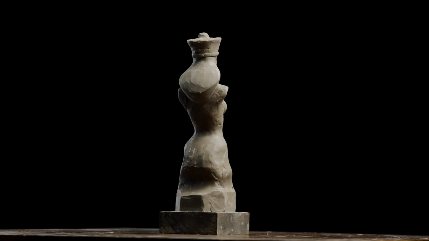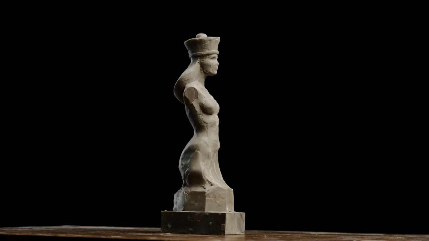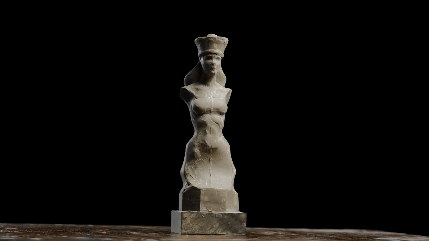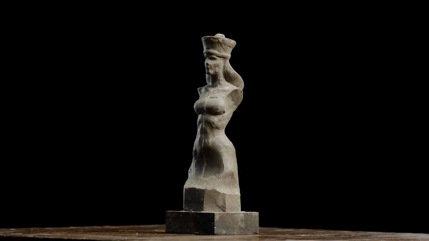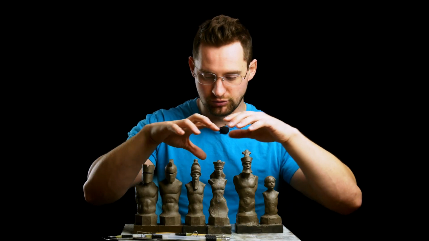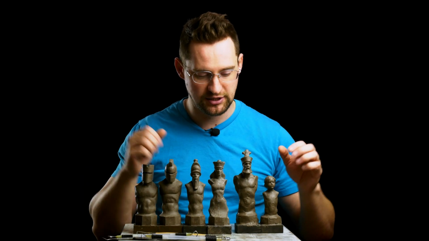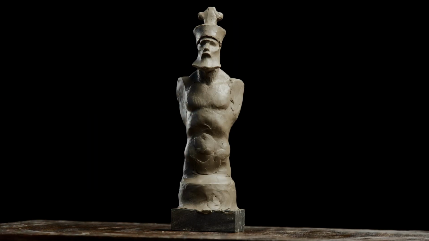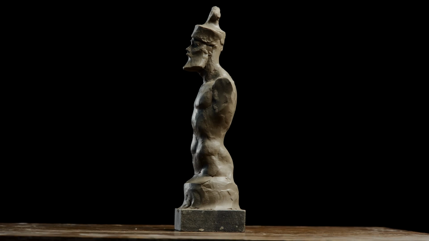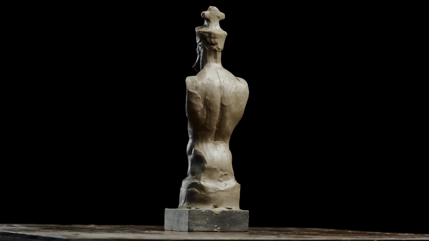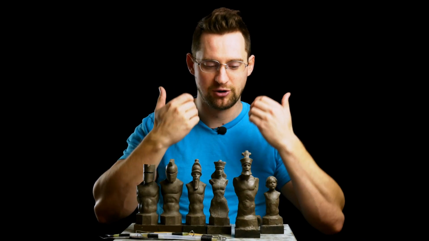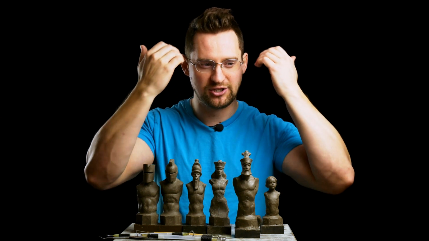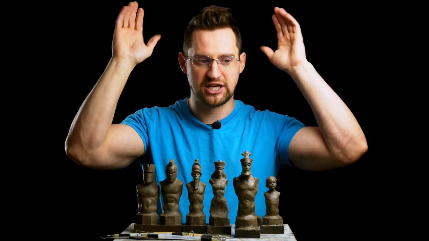With the queen, I imagined a tight dress to where you can see the forms of the body, but it's not as if I was sculpting a nude. And then I tried to incorporate that as well into the other figures. Next, we can talk about the king. You can see that he's got the cross on top, and that was based off of the chess piece that I have. I just thought the beard was a cool way to incorporate the shape of that chess piece, how there's the crown and then it comes out.